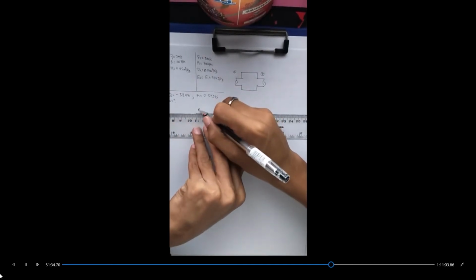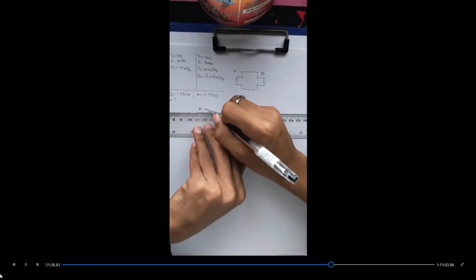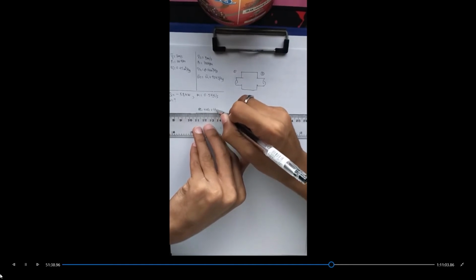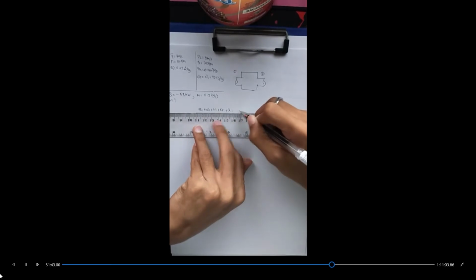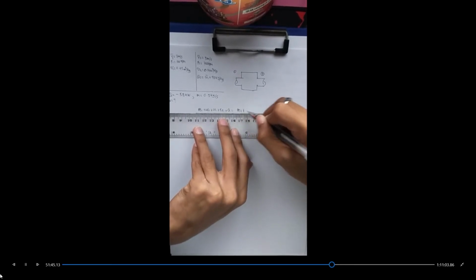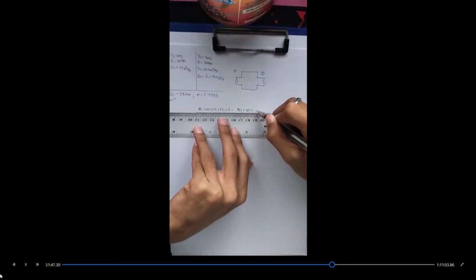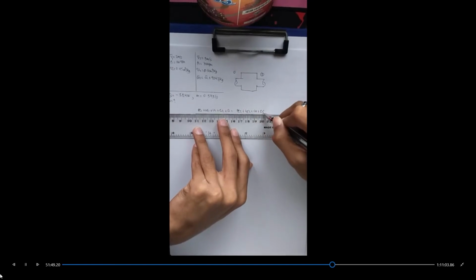So energy equation is potential energy 1 plus kinetic energy 1 plus U1 plus EF1 plus Q is equivalent to potential energy 2 plus kinetic energy 2 plus U2 plus EF2 plus work. Solving for my work, I'll be transposing other variables to the other side.